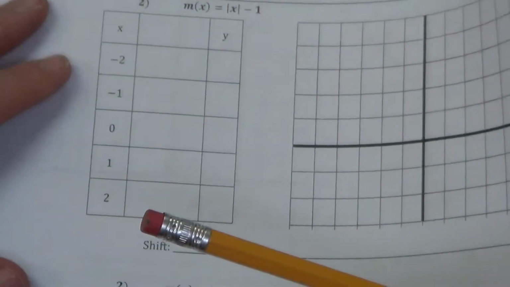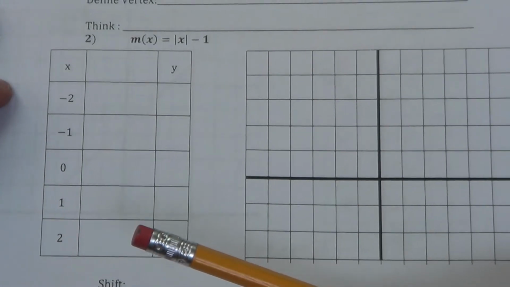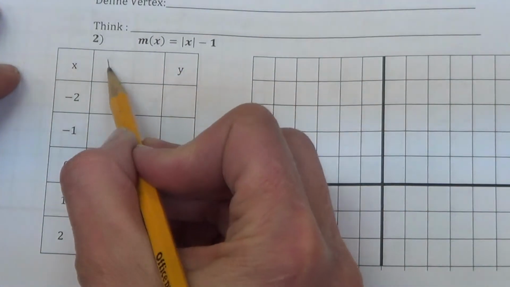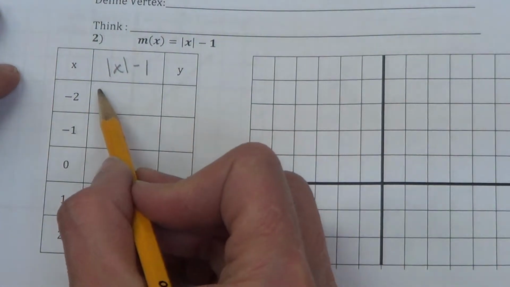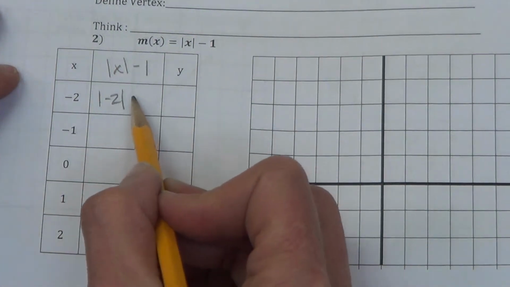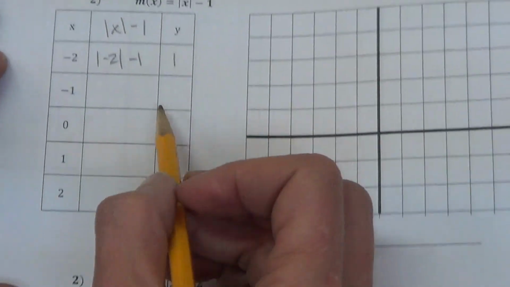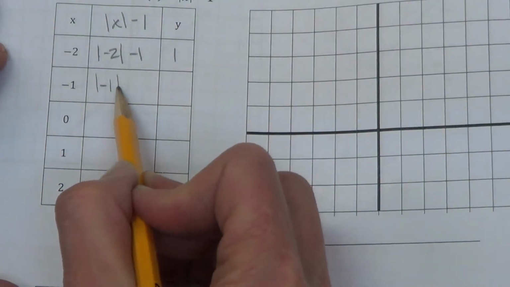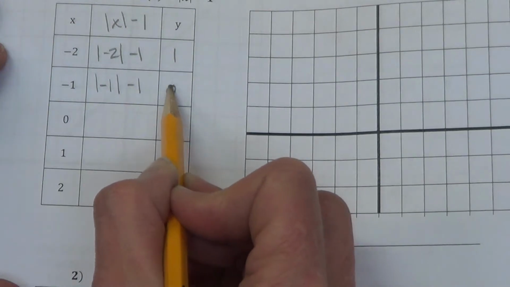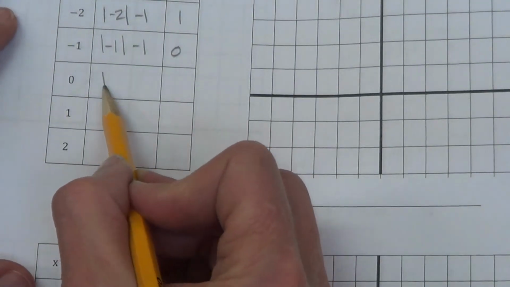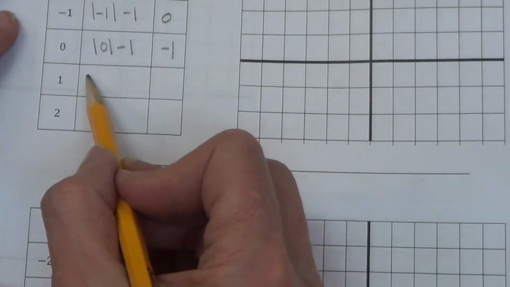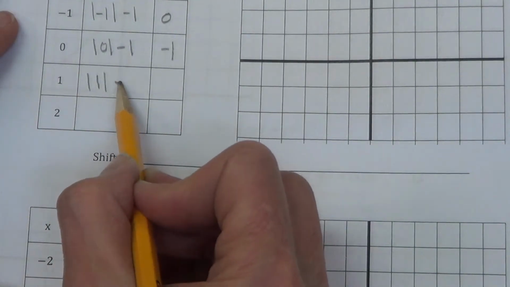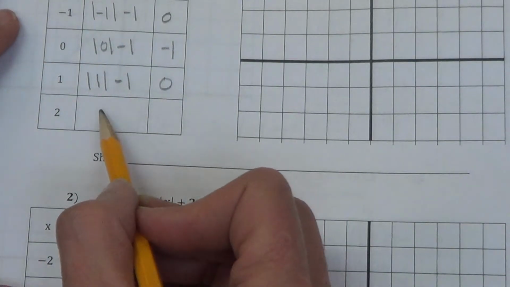The next graph, you will plug in the value and then subtract. So we have absolute value -2 is 2 minus 1 is 1. Absolute value of -1 is 1 minus 1 is 0. Absolute value of 0 is 0 minus 1 is minus 1. Absolute value of 1 is 1 minus 1 is 0.